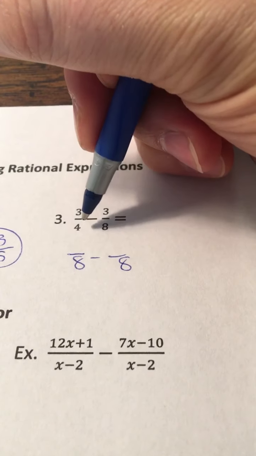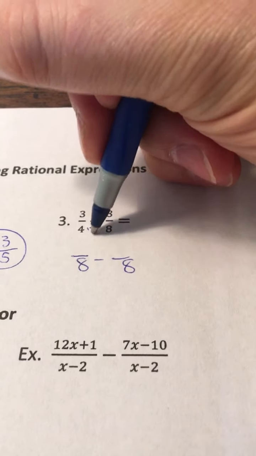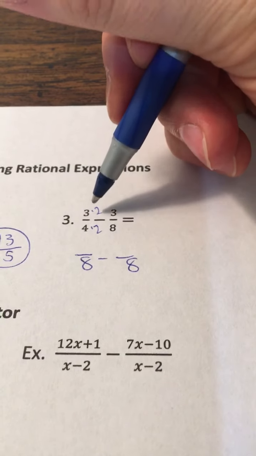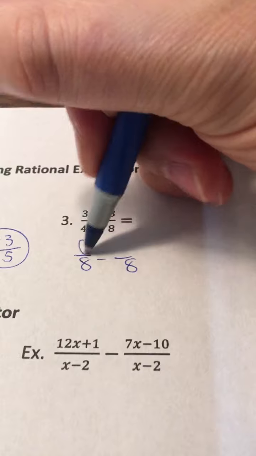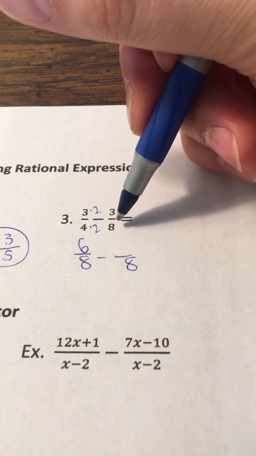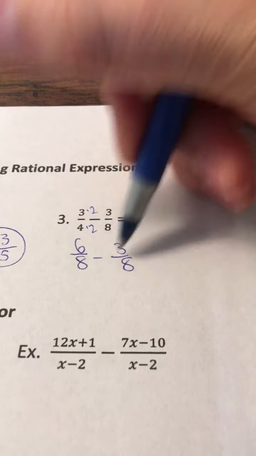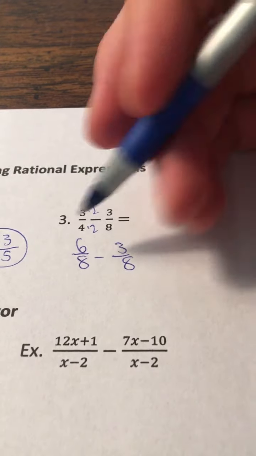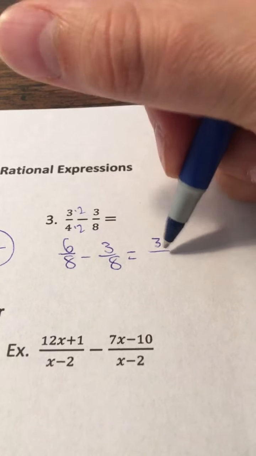So 4 times what gives you 8? 2. So multiply the top times 2. 3 times 2 is 6. The second fraction already has an 8. I don't have to do anything to it. So it's just 3/8. 6/8 minus 3/8, the answer is going to be 3/8.